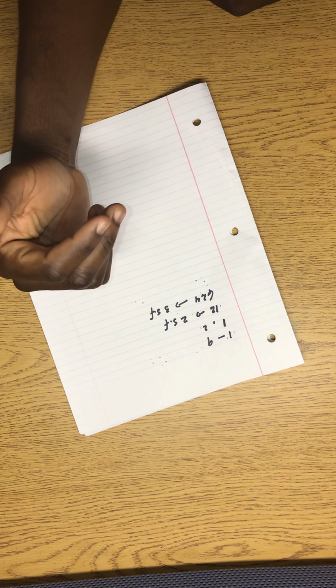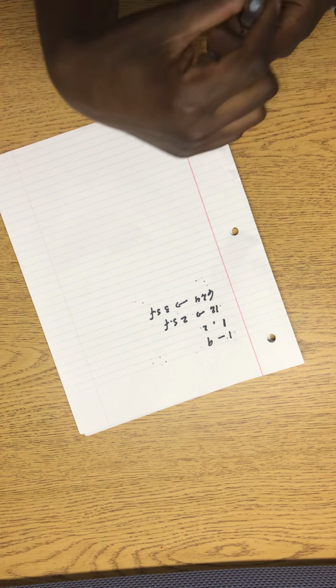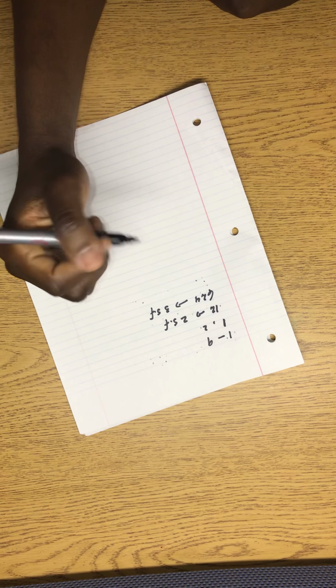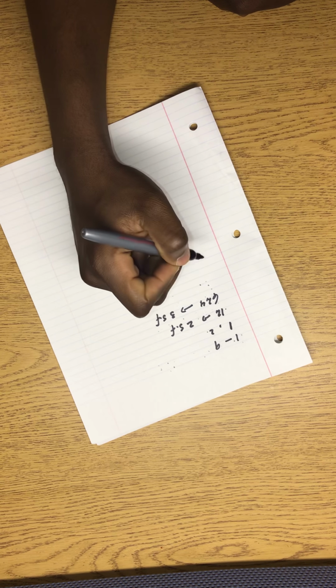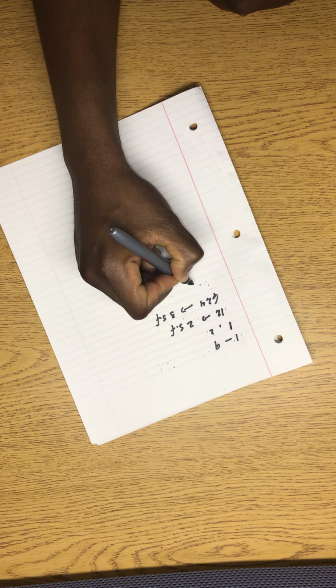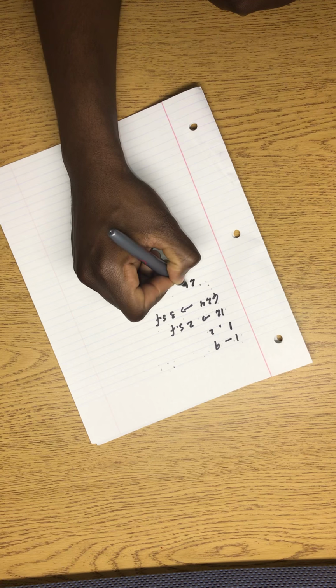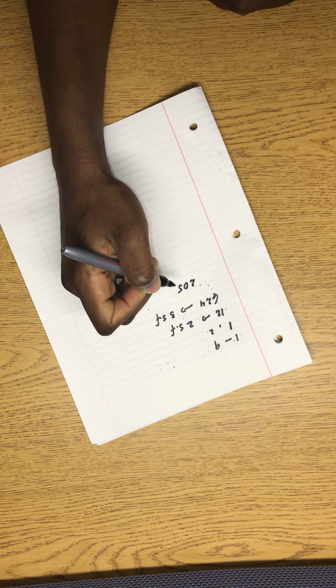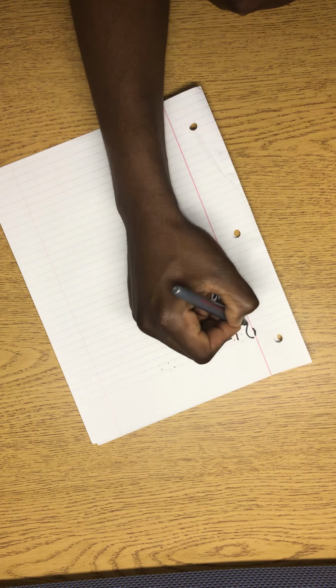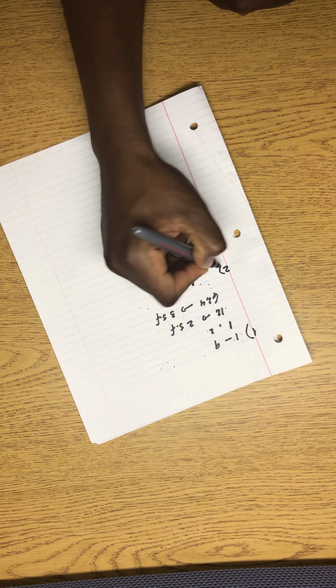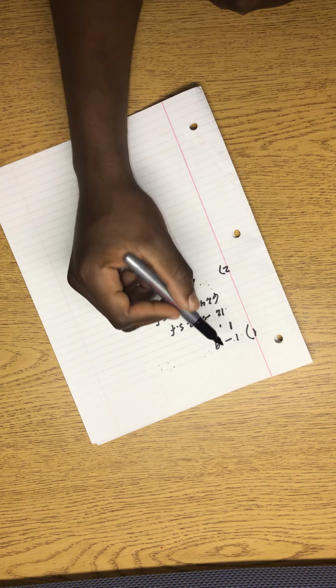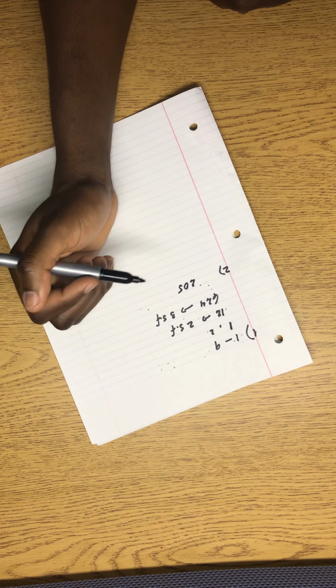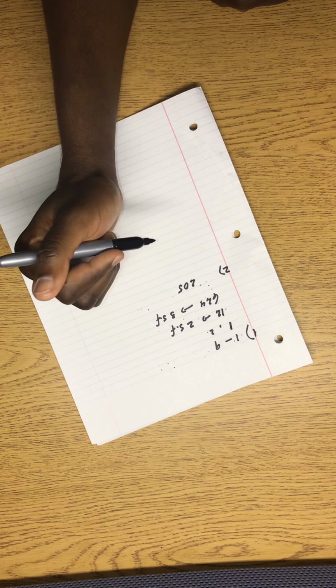Zeros between non-zero digits are significant. What that means is, let's say 2, 0, 5. Remember, in the first rule I didn't put 0, because 0 by itself doesn't count as a significant digit.